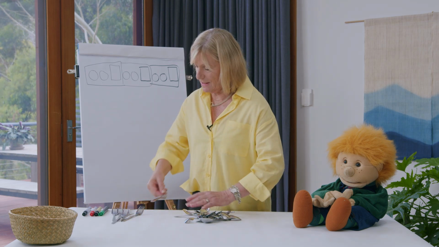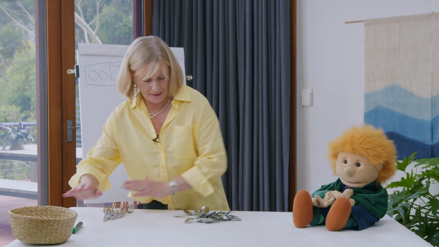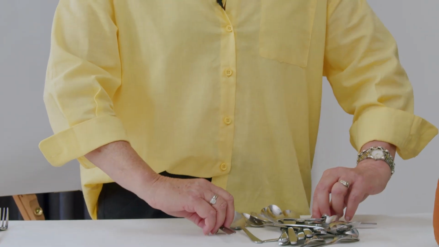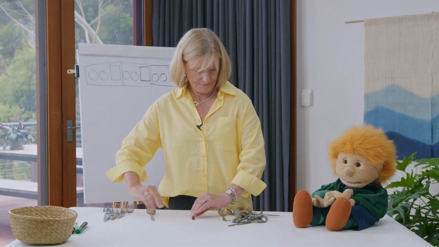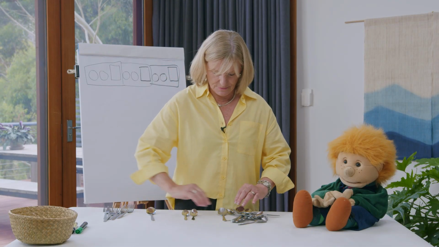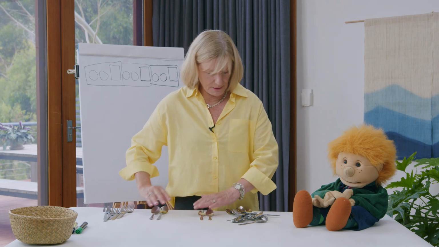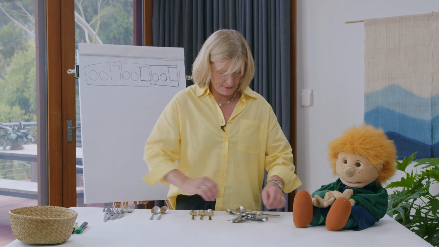Move them to the side. Move my textures down out the way. That's interesting. There's big spoons and there's small spoons. We'll put them next to each other, but we'll sort them into separate groups.